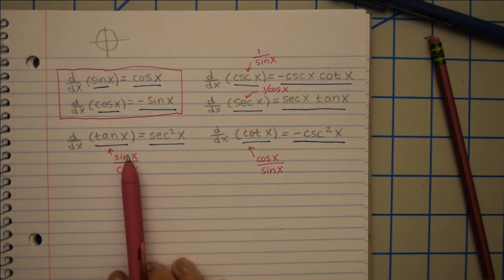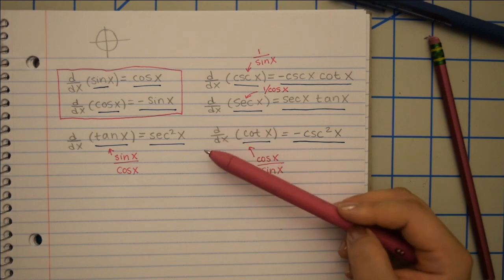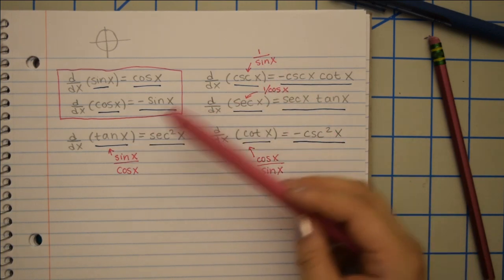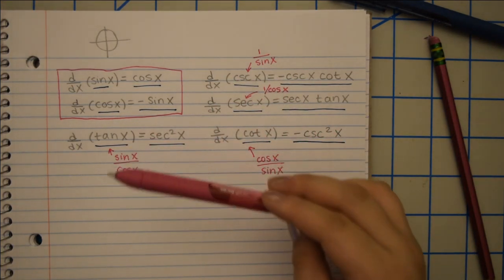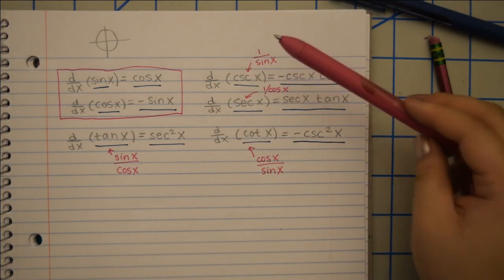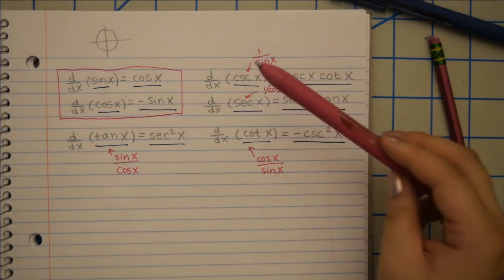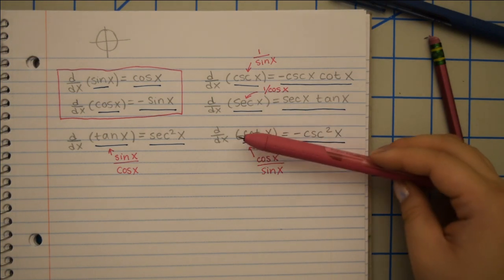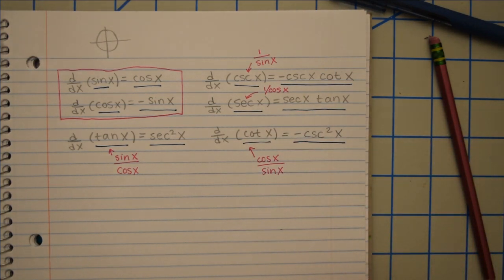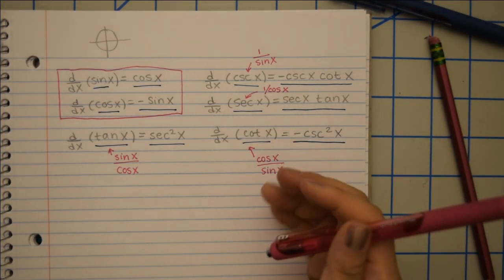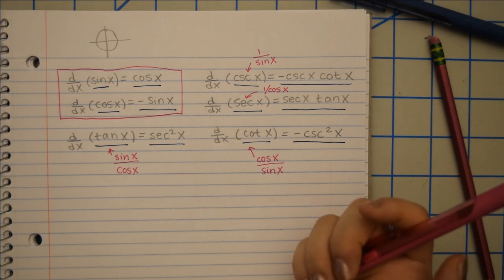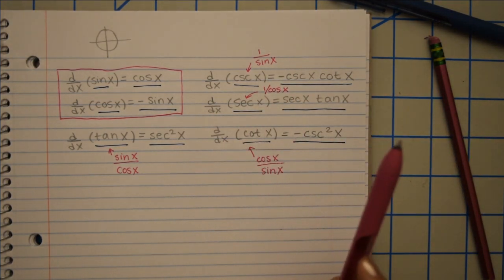So basically, when we take the derivatives, you can notice that we're taking derivatives of quotients for all four cases. Something divided by something. 1 over sine x, 1 over cosine x, cosine x over sine x, right? Which means we can use the quotient rule for derivatives.